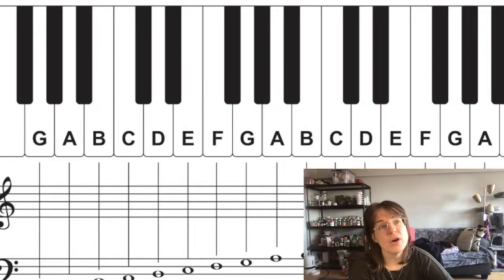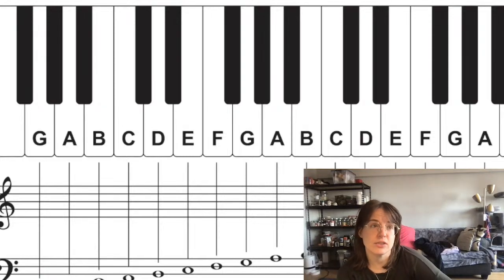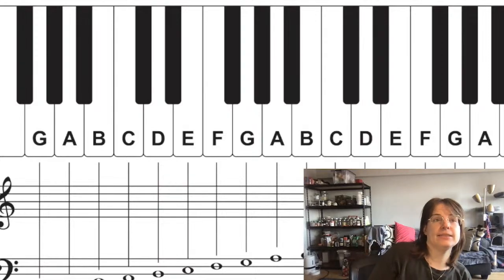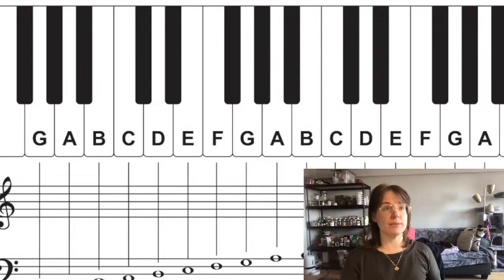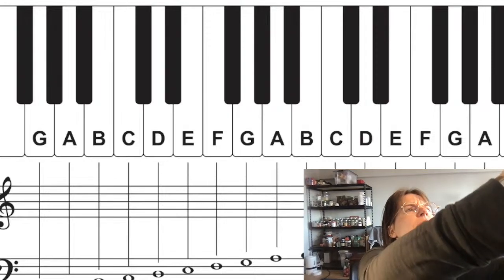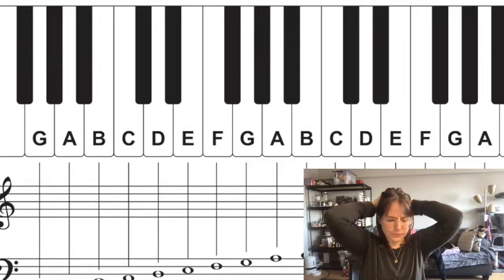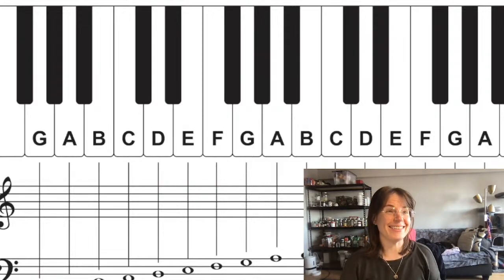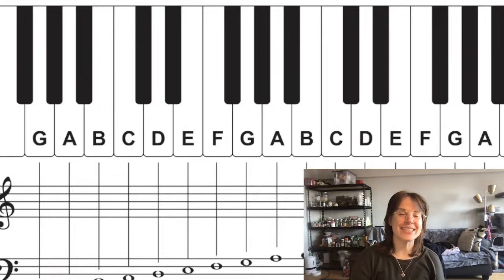So how did I know, if I didn't know the key signature for B major, and if I got frustrated using my ears to figure it out, how would I know which notes to play? That's where this formula comes in handy. So the formula is whole, whole, half, whole, whole, whole, half. Don't worry if you don't know what that means. I'm going to teach that to you right now.